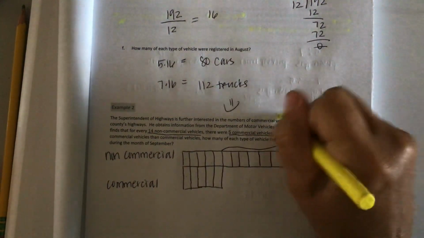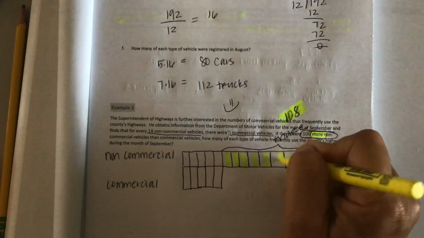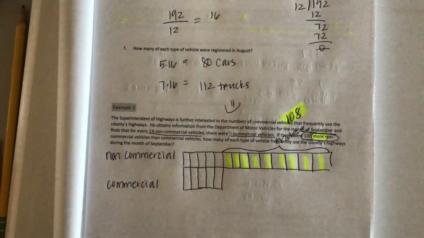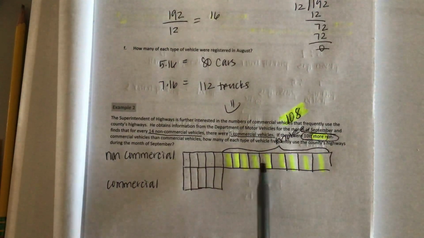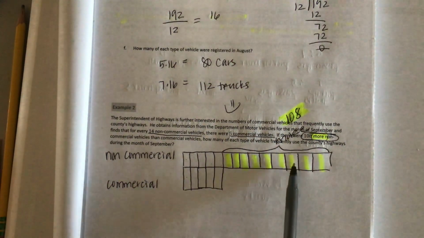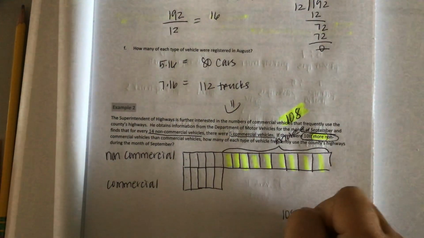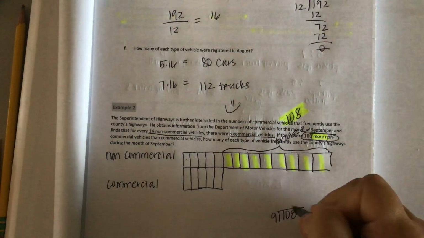So what can I do to find out what goes into each and every stinky little box? If you said divide, you are absolutely correct. We are going to divide by 1, 2, 3, 4, 5, 6, 7, 8, 9. So we have 108 divided by 9. Let's find out what that is.